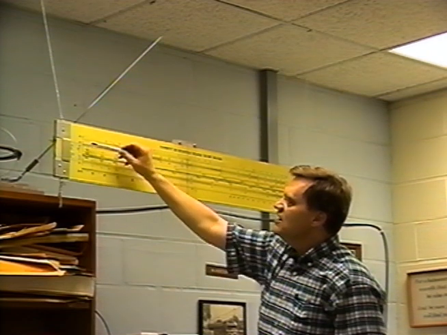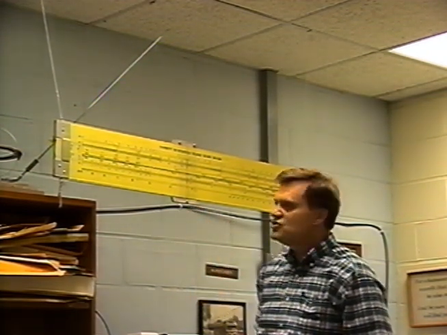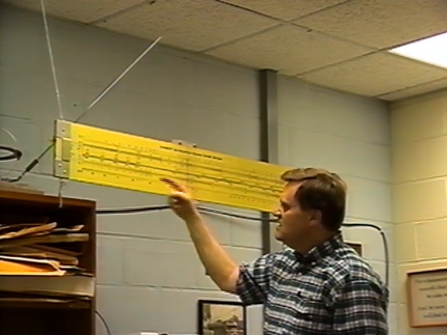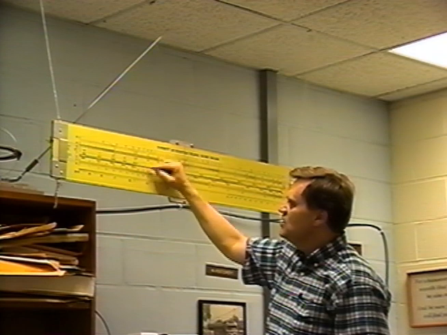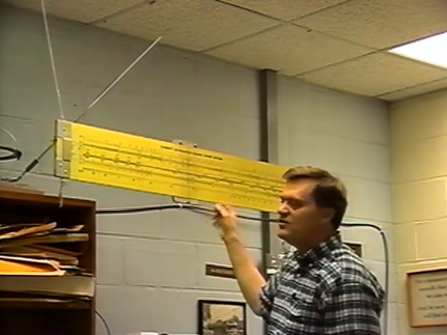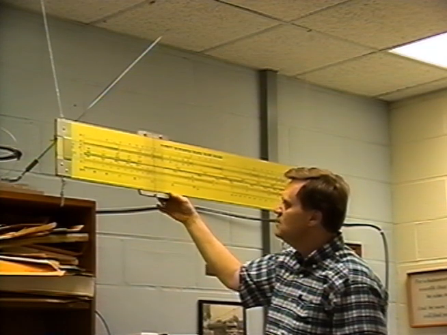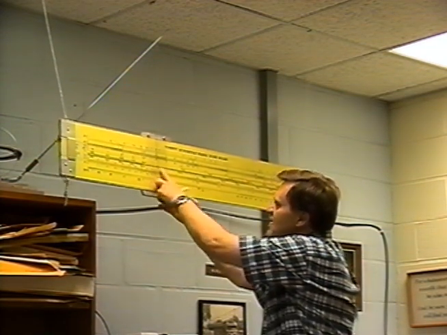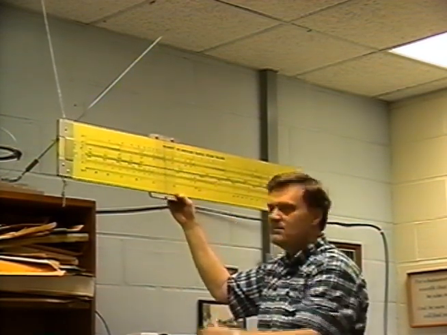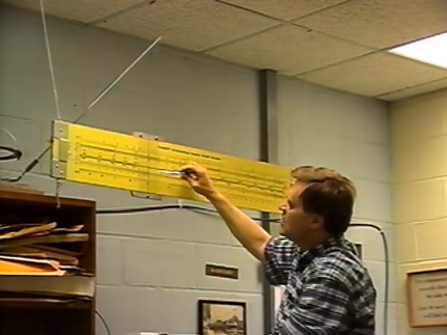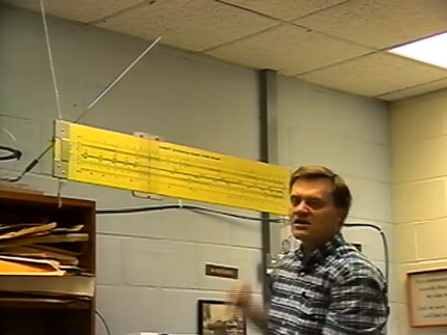We also have here the A scale and the D scale. The A scale is actually the square root of the D scale. Actually, these two, A and B and C and D, are the same. If you wanted to find the square of 2, you would take this, which is called a cursor, and you place it over the 2, and then you look up on the AB scale and you see 4.